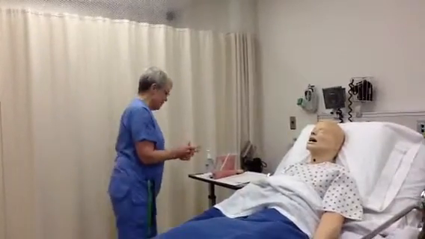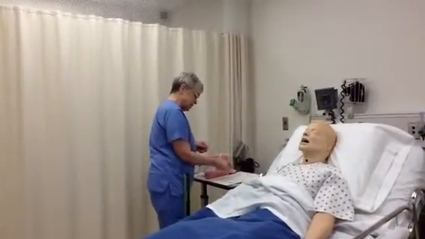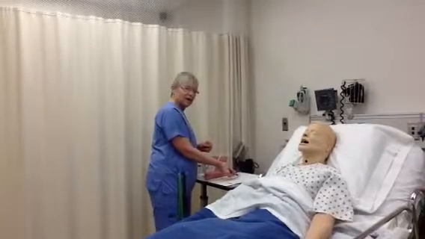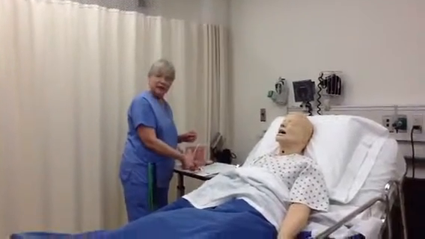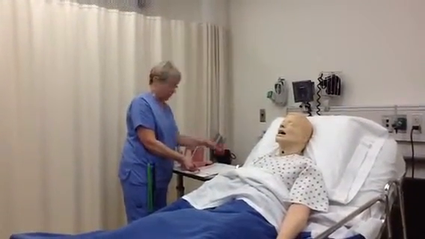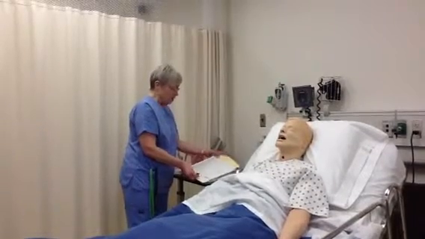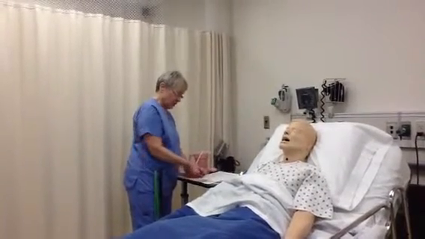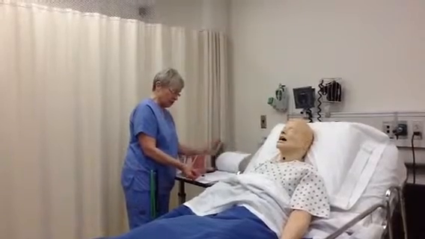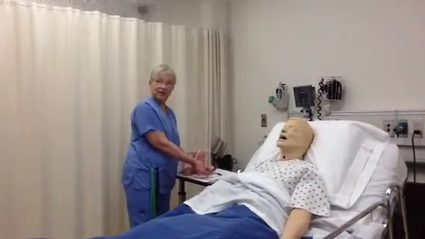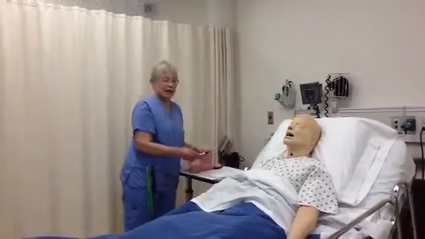In this system, we're documenting manually. So I've documented here, or will document here with my initials, and then I will come back to the front of this chart and document my initials itself, that I am the one that has these initials.